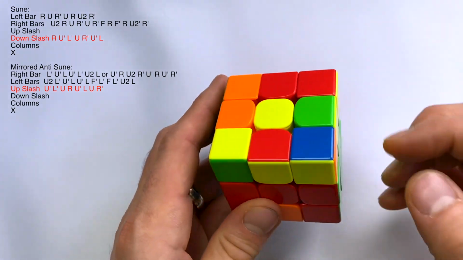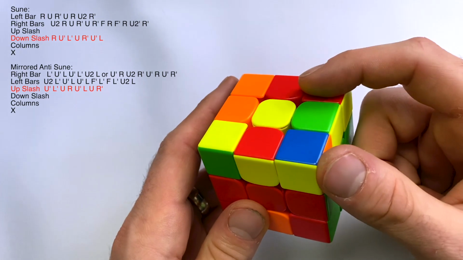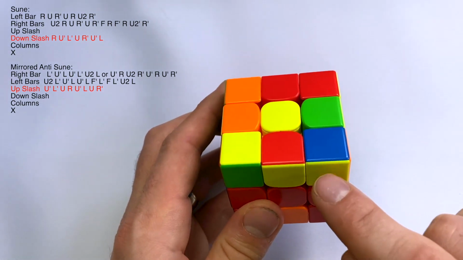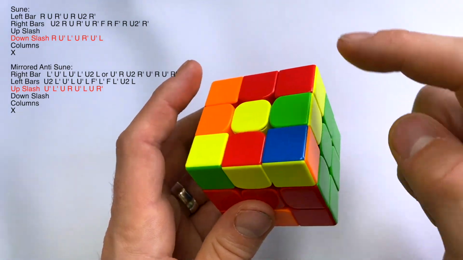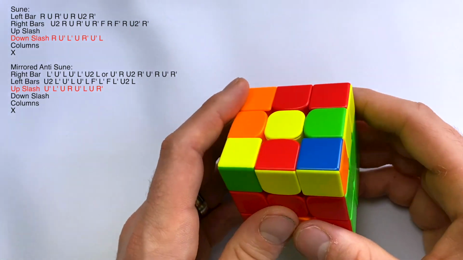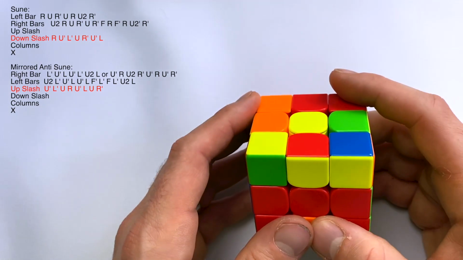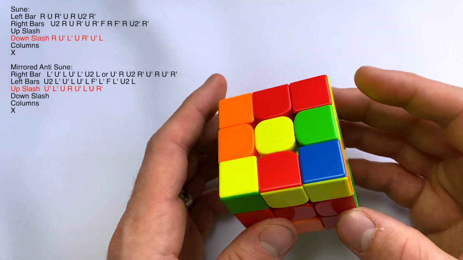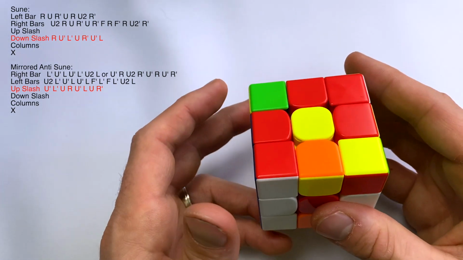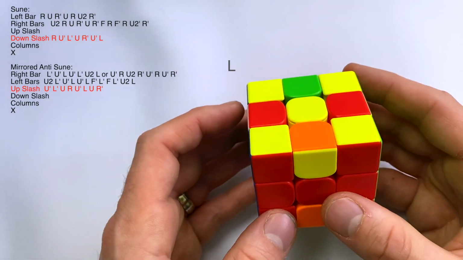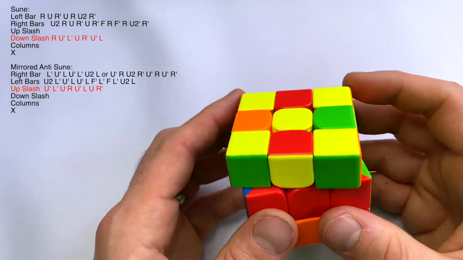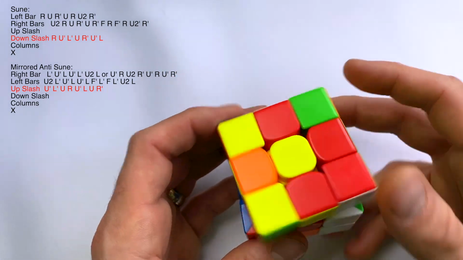So when we have opposite colors on top, if these two don't match, and I'm talking about on top by having Sune in a natural Sune way, you do what a lot of people call Nicholas as the name of this alg, which is R, U prime, L prime, U, R prime, U prime, L prime. And if you want to balance it out, you can do a U at the end, but that's completely unnecessary.